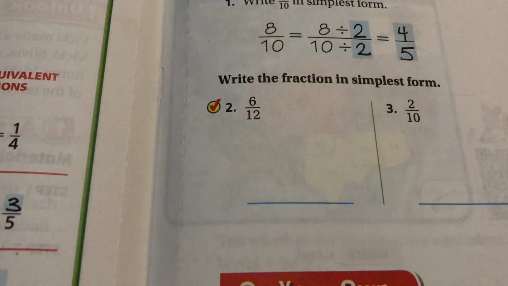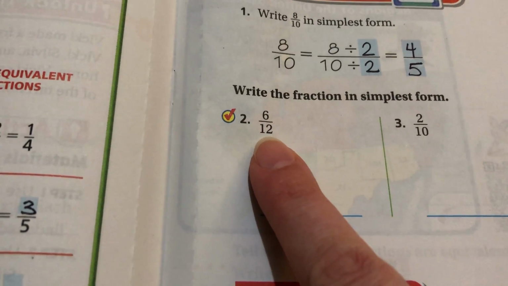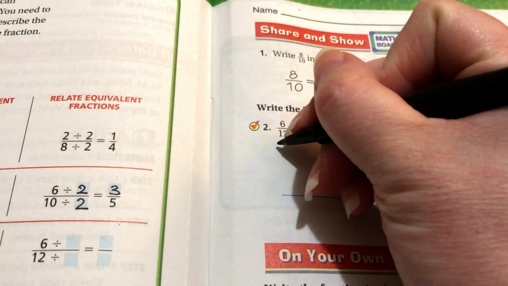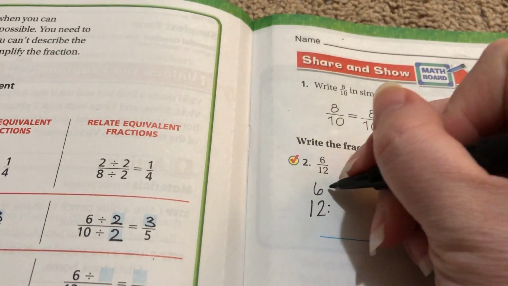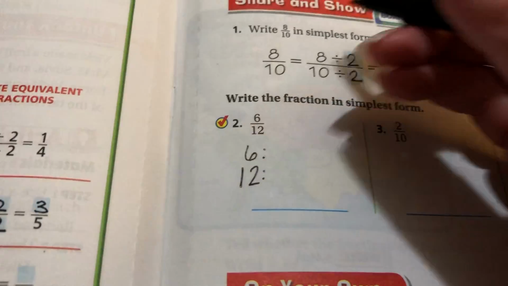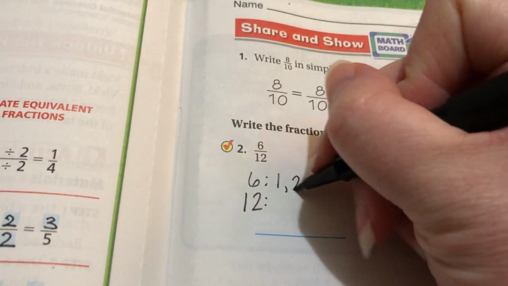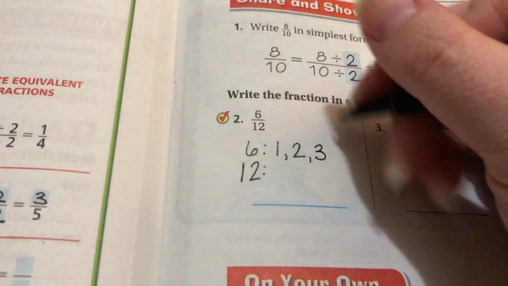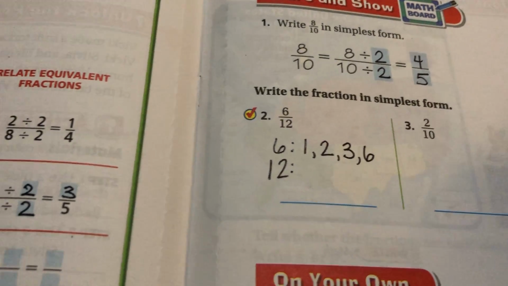Let's try that same idea on some here together. We have 6/12. Now, just to help me remind myself what I'm going to do here, I'm going to take 6, I'm going to take 12, and I'm going to write out their factors. So let's see. The factors of 6. 1 is a factor. It's even, so 2 is a factor. And 2 times 3 is 6. And 6 is a factor of it.